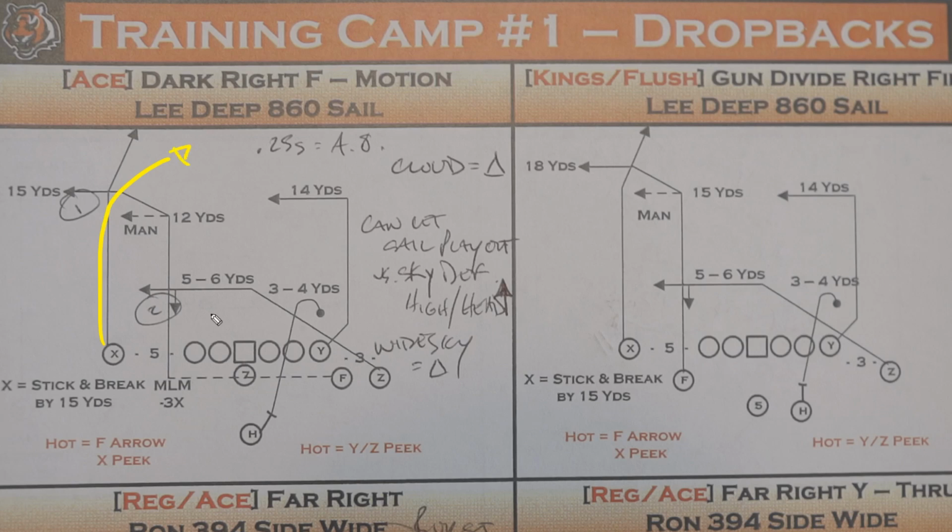I love tethering it with different alerts to give you more options versus different coverages. So again, versus quarters, that's quarters, 0.25 there. Alert the 8, just like we talked about on the how to read zone coverages. We want to throw posts versus quarters. Again, we got a scissors route, so alert that post versus quarters. We got this sail route, which is really a corner or an out versus man.